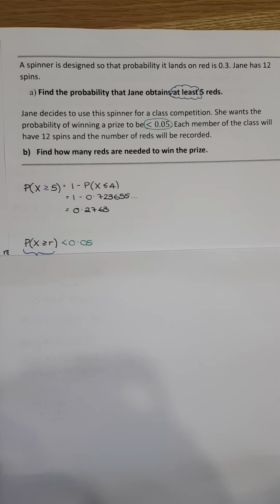So if we got 10 or 11 or 12 reds, would the probability of getting that number of reds be less than 0.05? What if it was 9? What if it was 8? We're trying to find what number of reds we need so that the probability of that number or greater is less than 0.05.